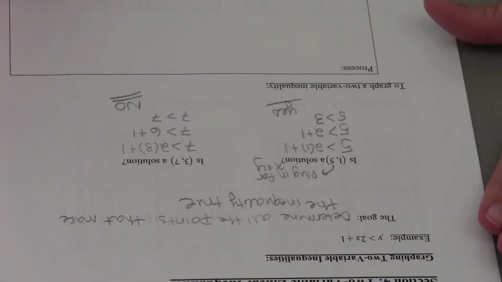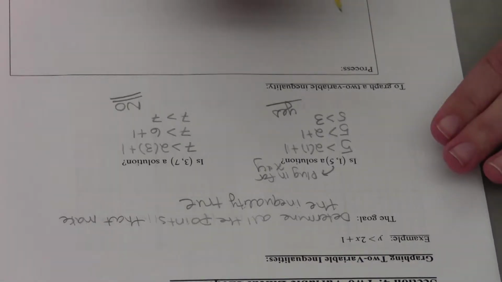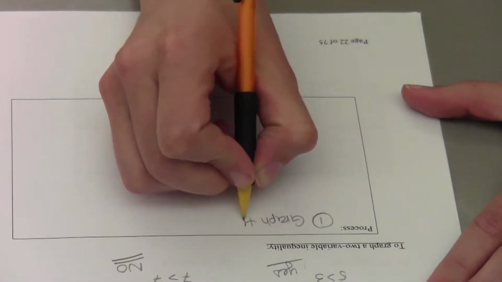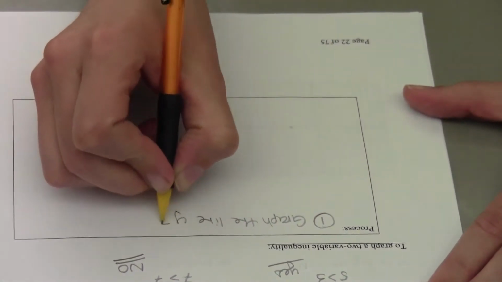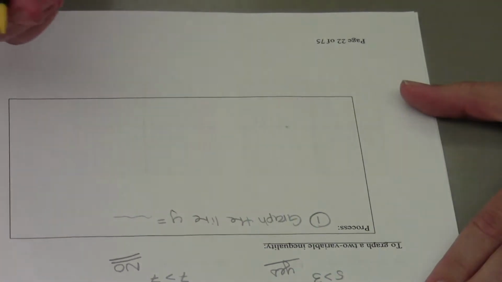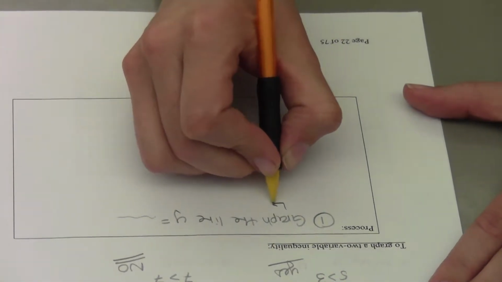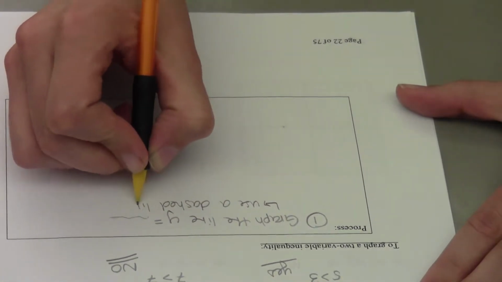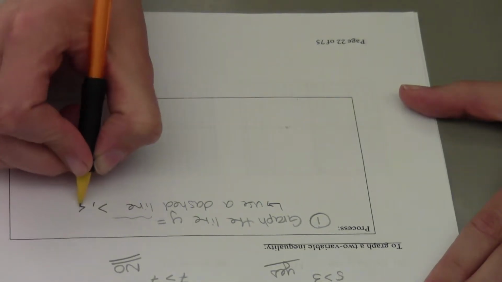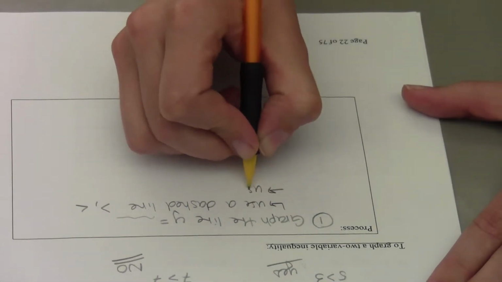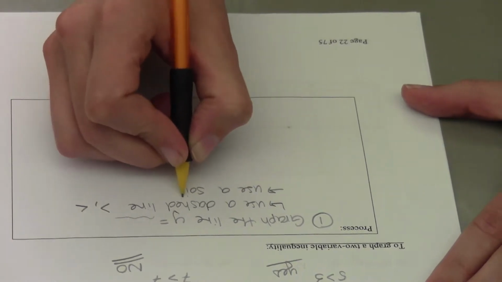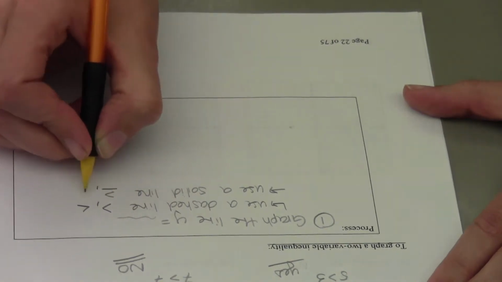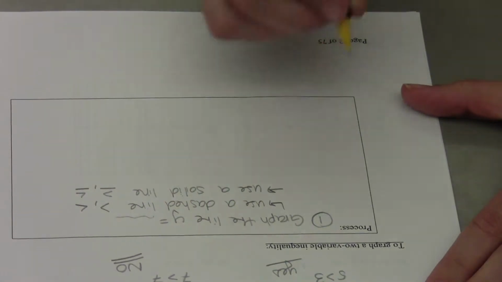So now to graph these two variable inequalities, we're going to have a two-step process. Step 1, we're going to graph the line y equals whatever we're given, 2x plus 1. Then we're going to use a dashed line anytime we've got a greater than or a less than symbol. We're going to use a solid line anytime we've got a greater than or equal to or a less than or equal to.